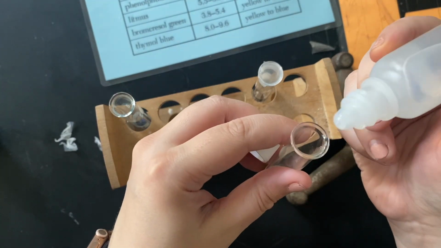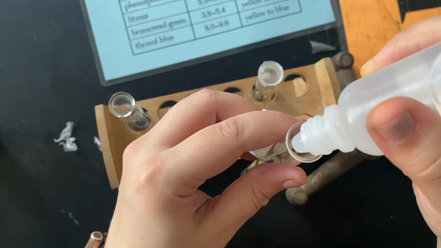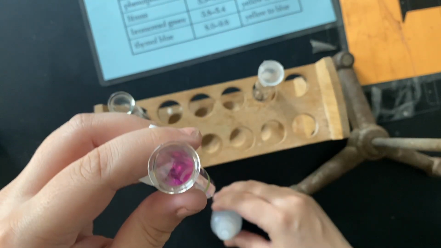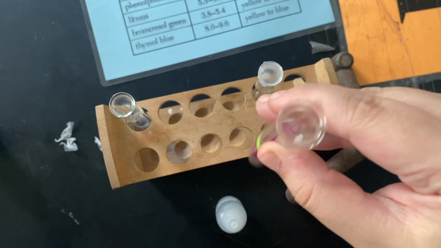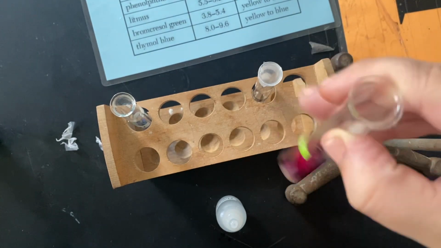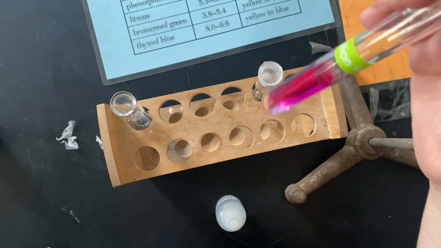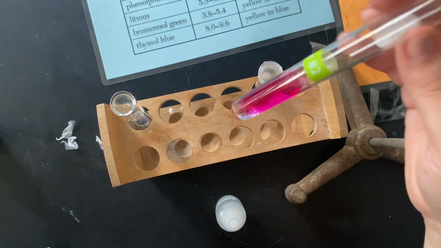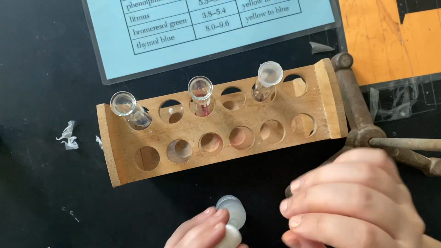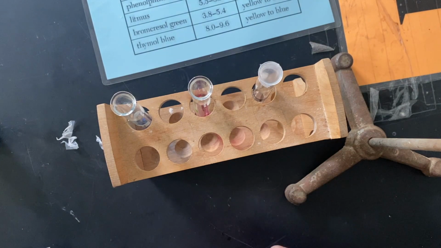We just need 2-3 drops of our indicator. So give it a nice little swirl. Potion number 2 turns this hot pink color. Then use that information to determine if it was brewed correctly, what it should have been, and then compare it to what it is.